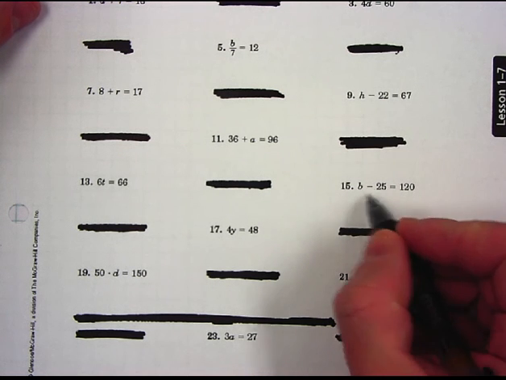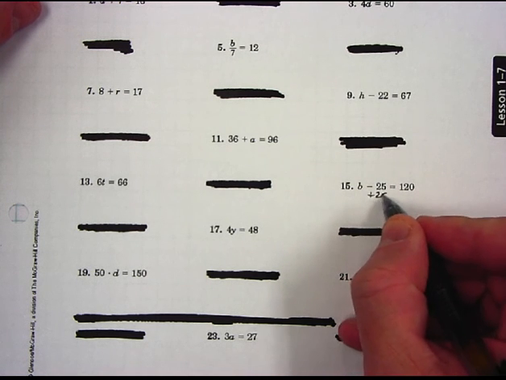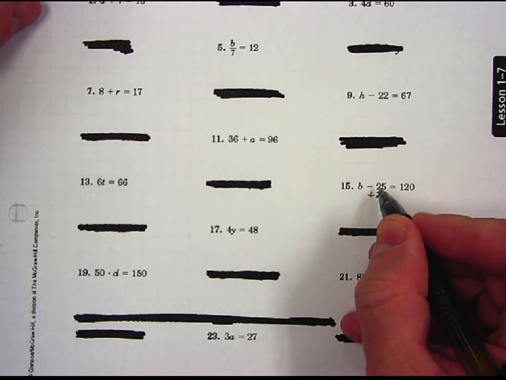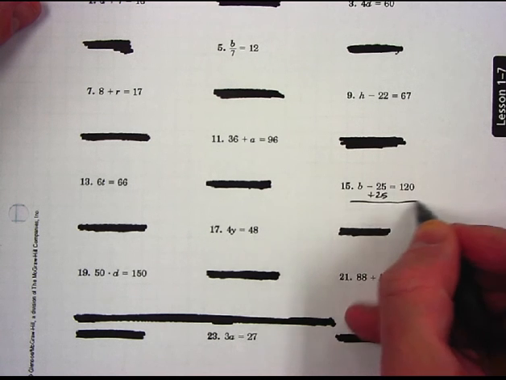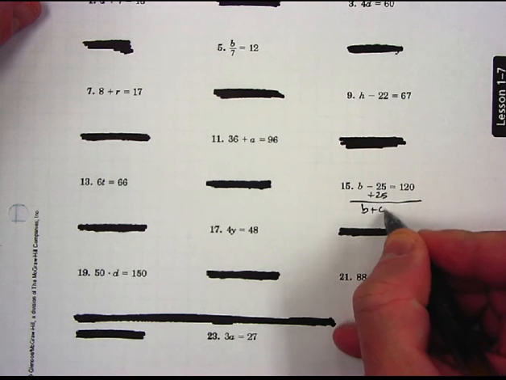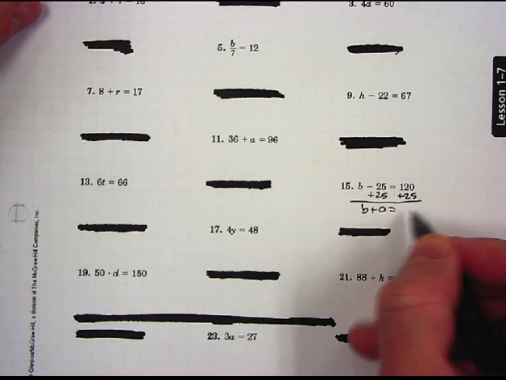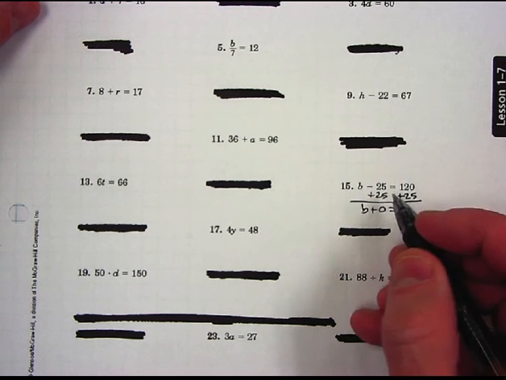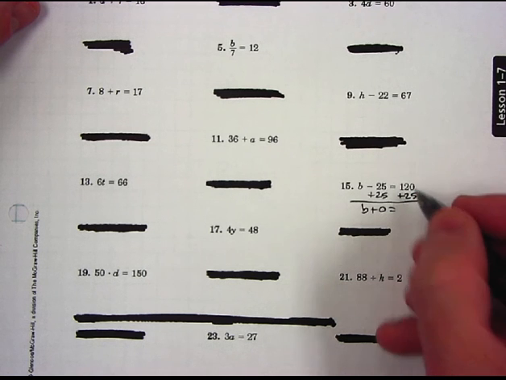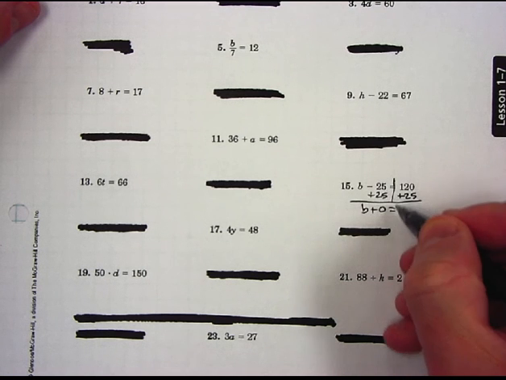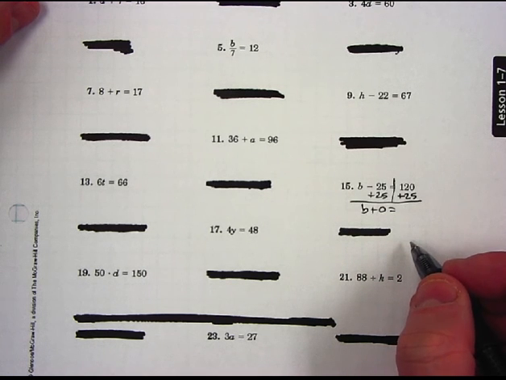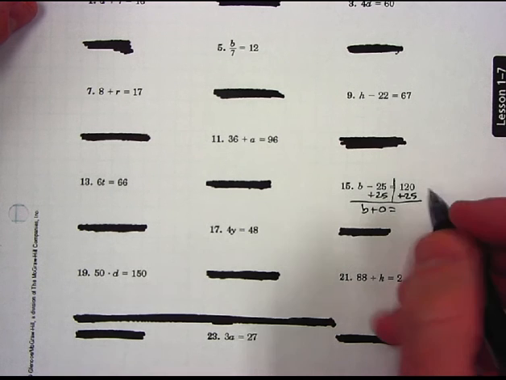If I add 25 to this side, minus 25 plus 25 is just 0, so I get B by itself. That way B plus 0 equals, but I have to do the same thing on the other side. I have to add 25. If I add 25 to one side of my equation, I have to add 25 to the other side, because remember, our equation is like a balanced scale. You can't do anything on one side without doing the same thing on the other side. You have to keep the equation balanced.